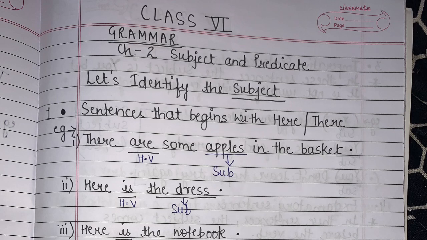So students, if we talk about our chapter, you all know that we have been talking about this grammar chapter number 2, Subject and Predicate. Right? So we have already covered a lot of content about the chapter. Our objective for today's video lesson is that we will find out the subject in different types of sentences. We have already learned how to find subject and predicate in sentences, but in today's video lesson we will further study how we can identify the subject in different types of sentences.